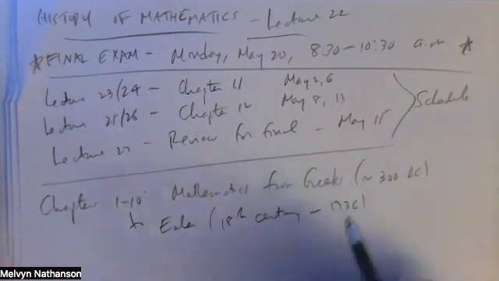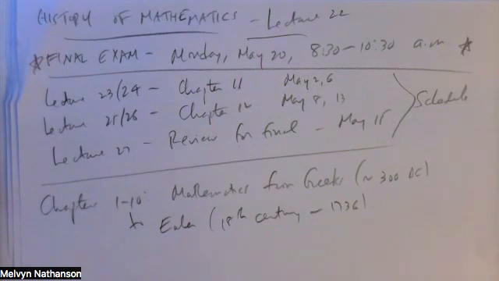Roughly 1736. That was the date for the work we discussed.